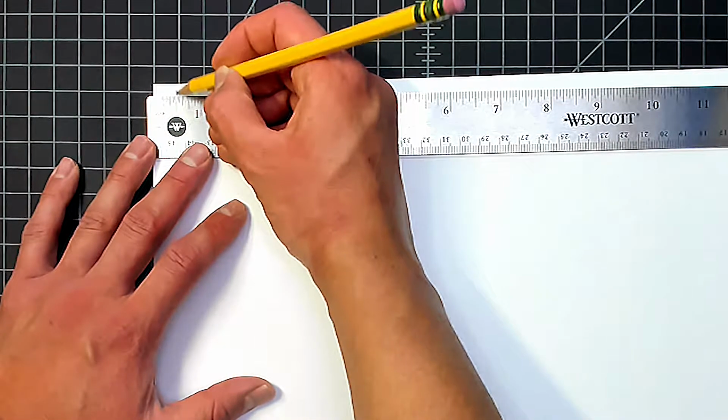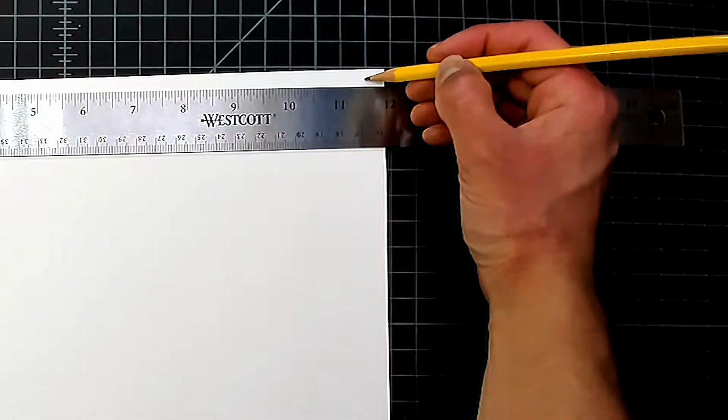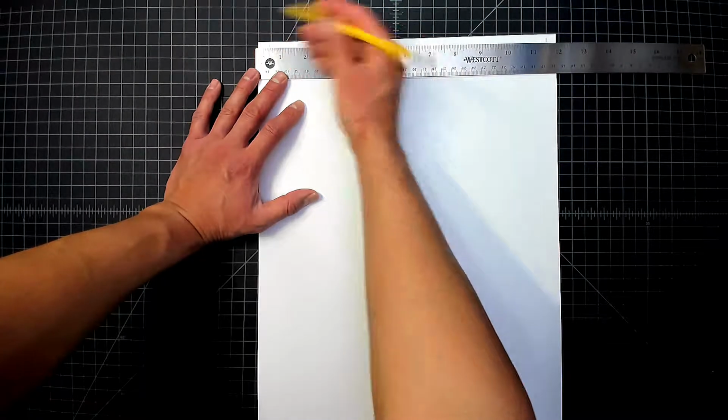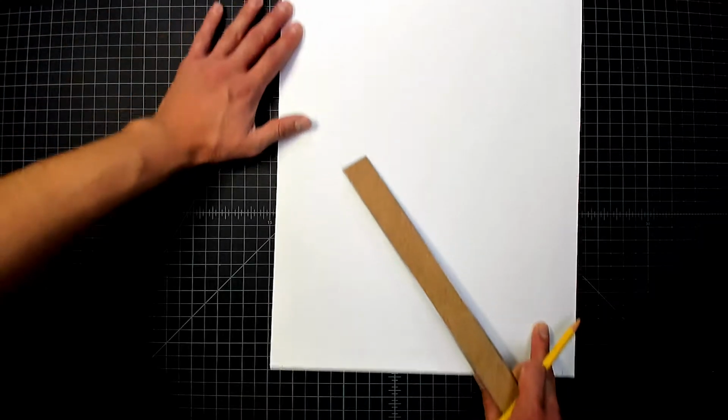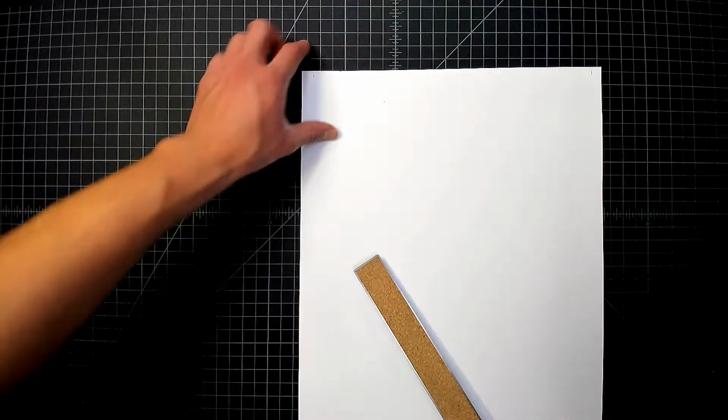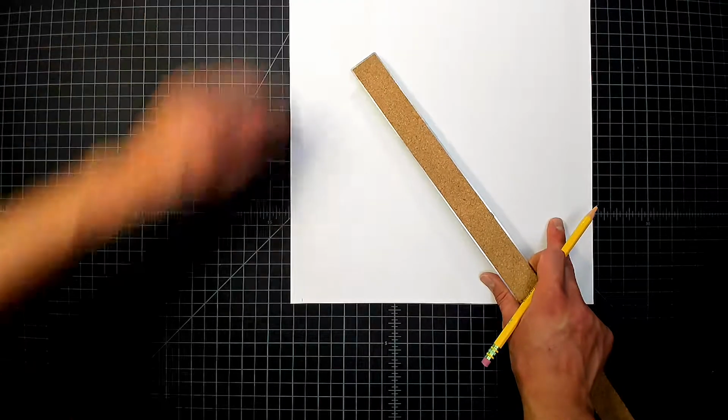You can make the same measurements up here. Make sure that your zero is still lined up with the left side of your paper. And you're going to go ahead and connect those marks that are opposite from each other. So this mark that I have here on top is going to be connected with this mark here on the bottom.